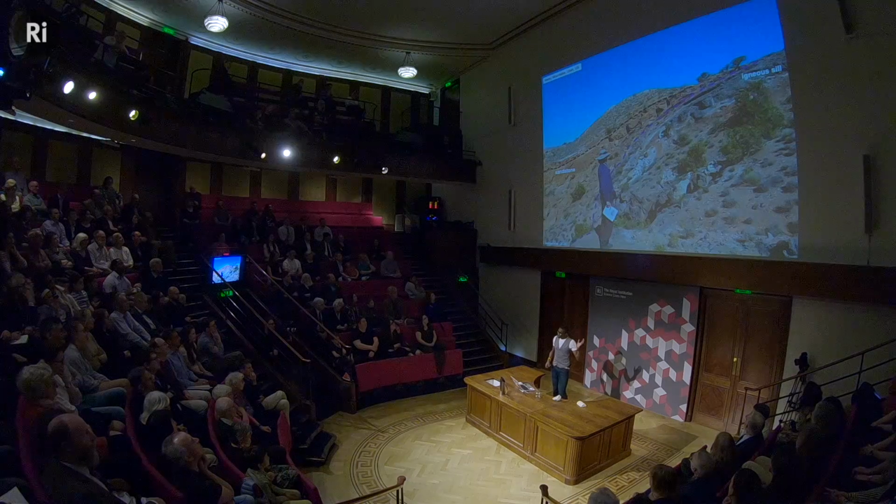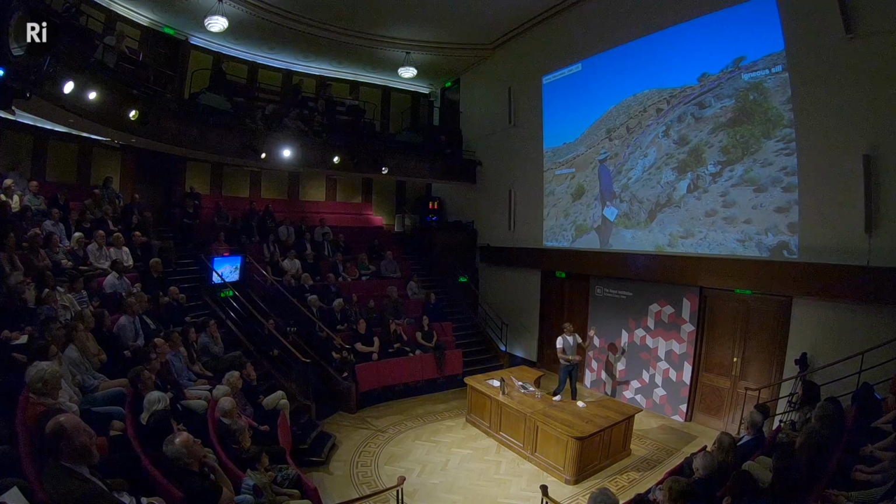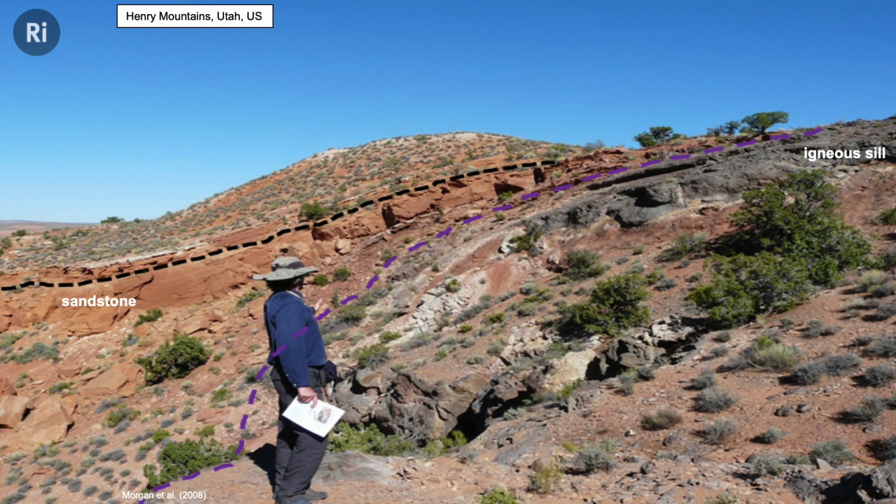If we go in the field, so I'm a field geologist as well by design, probably, and passion, but I've been forced to sit in an office with a computer. But if you go to somewhere like Utah and the Henry Mountains, in here there's an igneous sill, and you can notice that there's this orange sandstone layer, and it comes along and it's folded up across the top of that sill, just like the folds we saw in the seismic images.